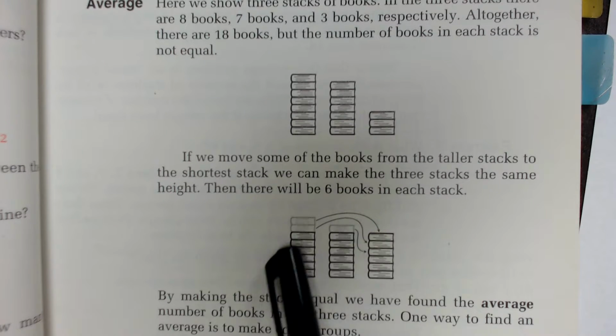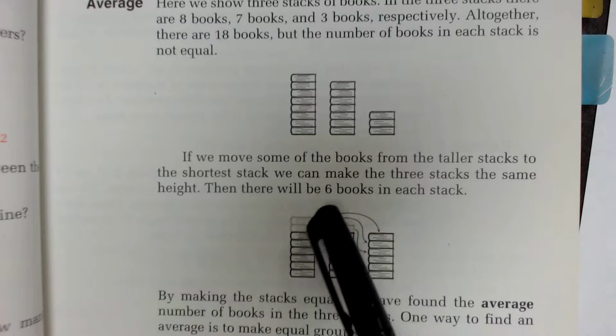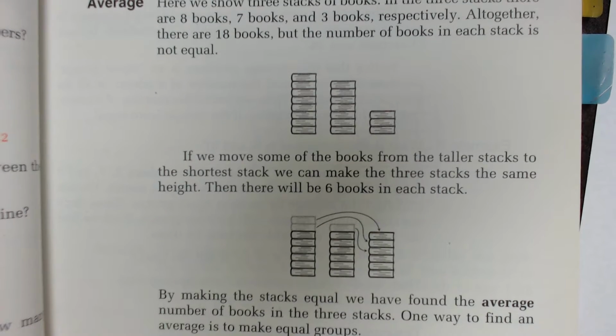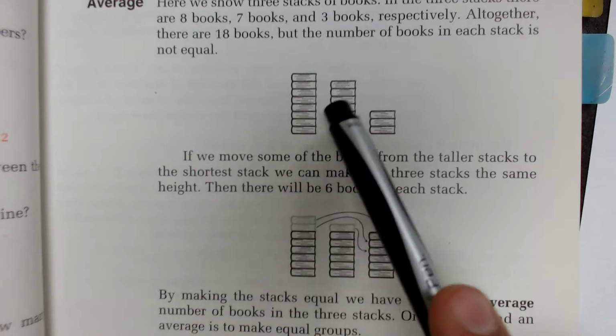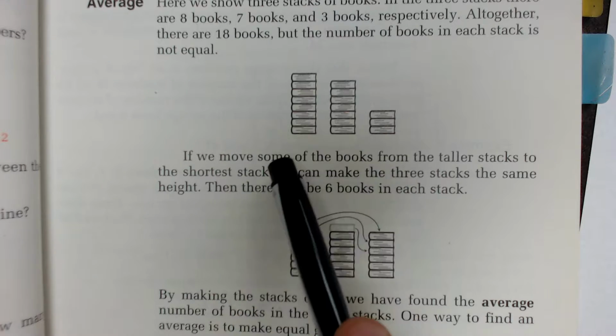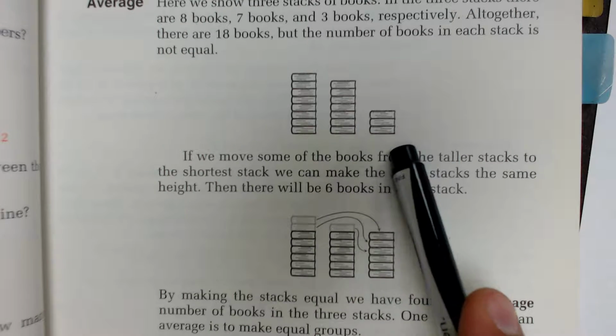They didn't change the number of items. They're just showing what it would look like if it were even. In actuality it looks like this, but the average shows us how to evenly distribute something, right? And they find out that if we were to average it, there would be 6 books in each stack. So the way that you conduct an average mathematically is you take the total number of items you're dealing with, in this case 18 books, the 8 plus 7 plus 3, and then you divide it by the number of groups you have, right?